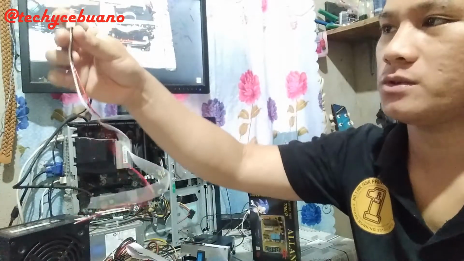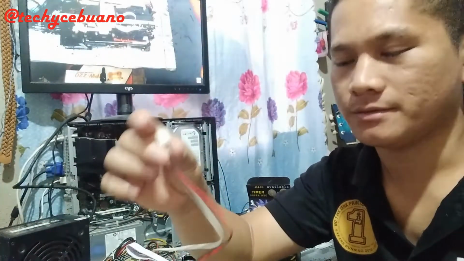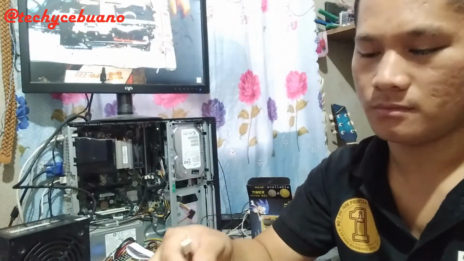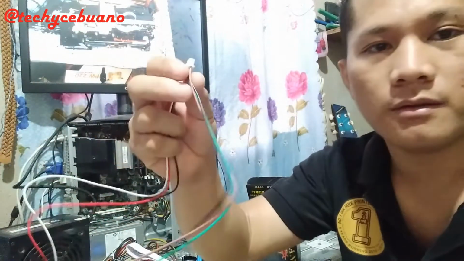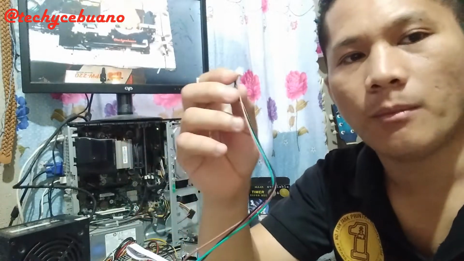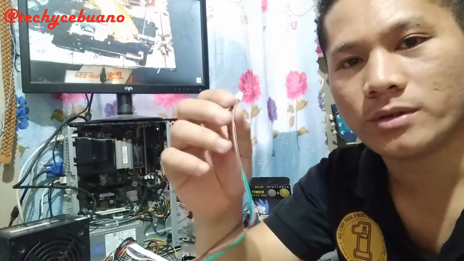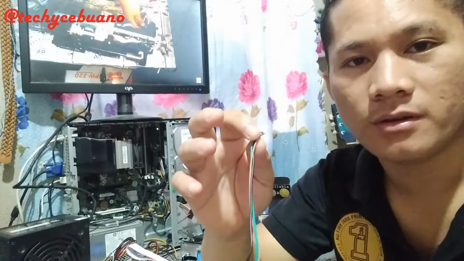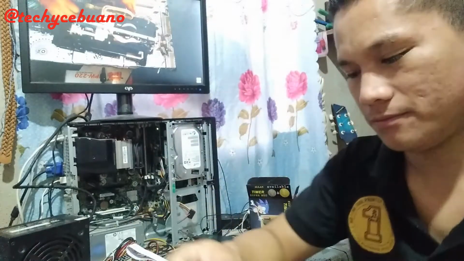And this one to the Coinslot. These wires are used to connect the timer to the monitor or anything that you want to cut off when the timer is set to 0.